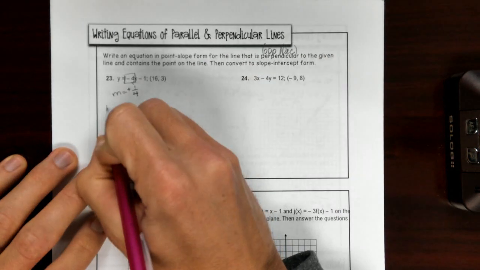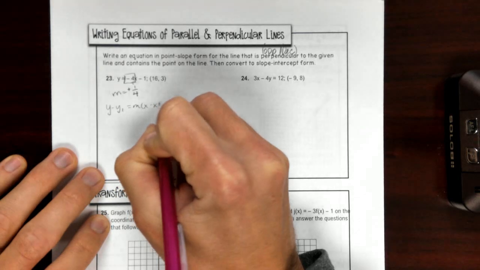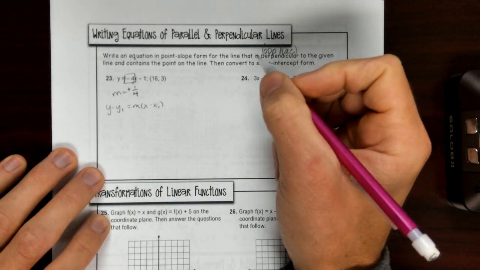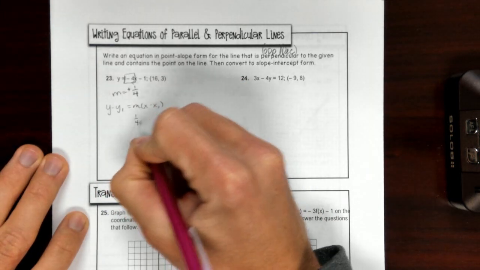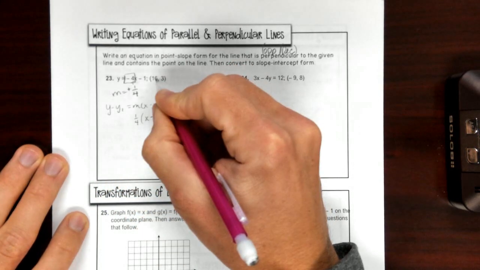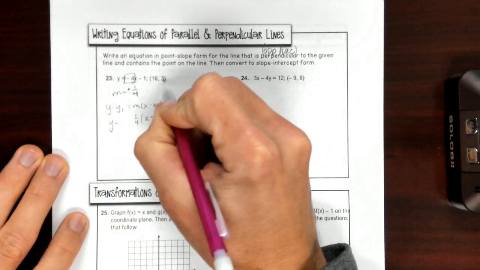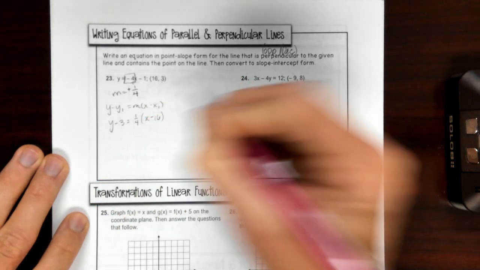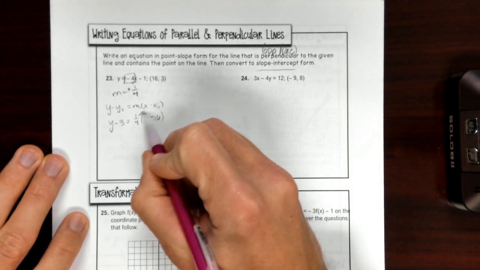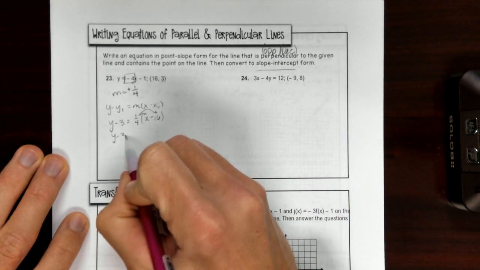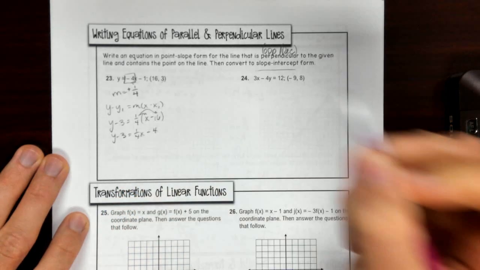Now I'm able to plug into point slope form, which is y minus y1 equals m times x minus x1. Again, m, I just found it, is a positive 1/4. That goes right there. X minus, the x1 value is 16. Y minus, the y1 value is 3. So now we're there. It wants me to convert to slope-intercept form. First step, distribute your slope. So I've got y minus 3 is equal to 1/4 x minus 4.